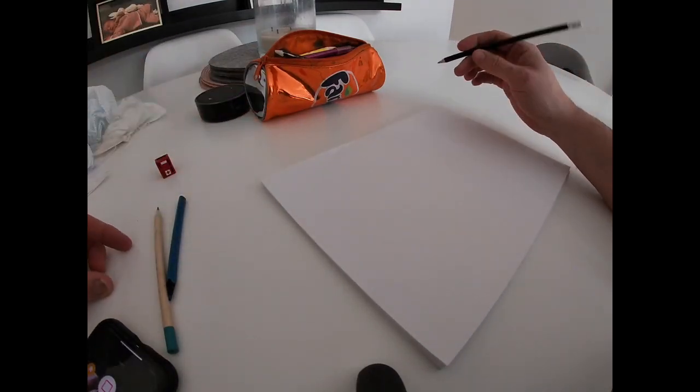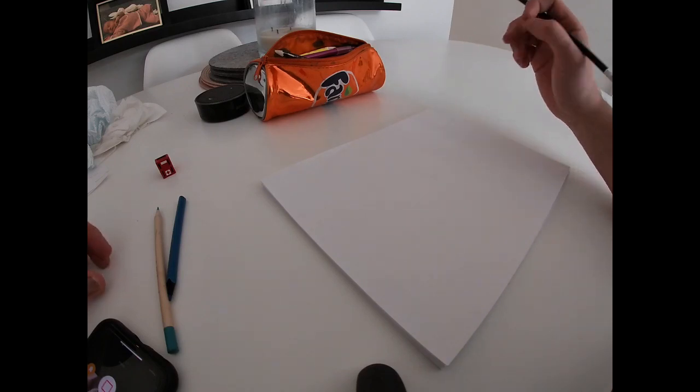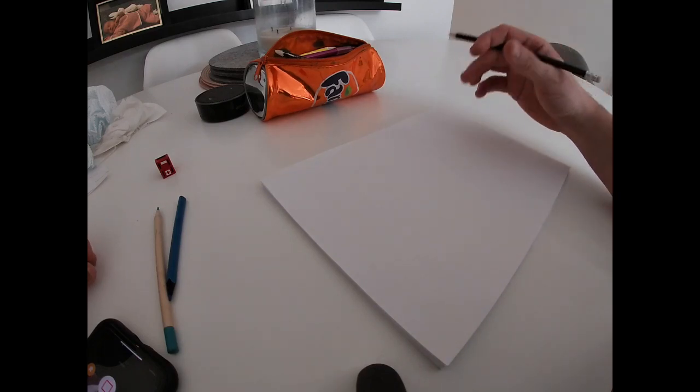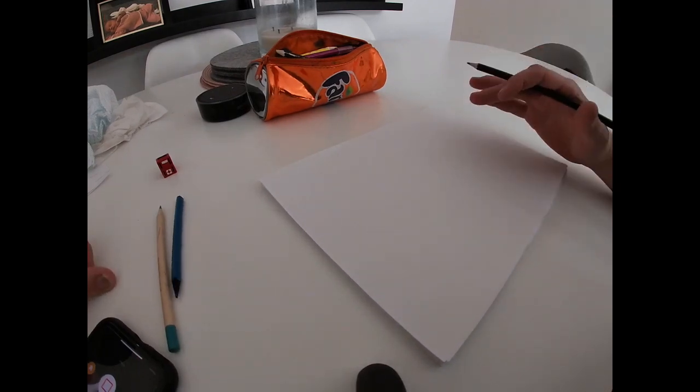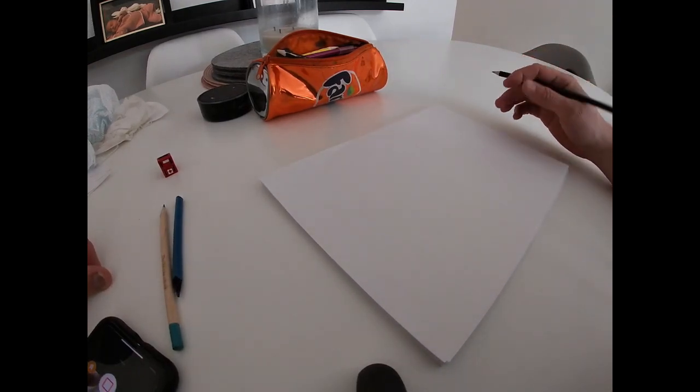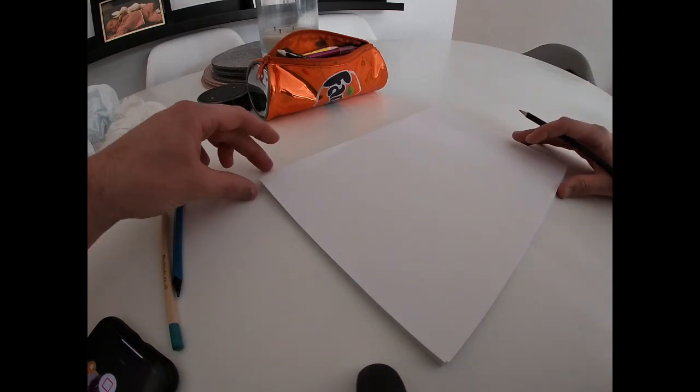What we're going to do today is we're going to look at rendering. Rendering is just a posh term for colouring in or shading, okay? So we're going to look at different shapes. The first thing we have to do, the first step in that, is that we need to draw our shapes that we're going to render.